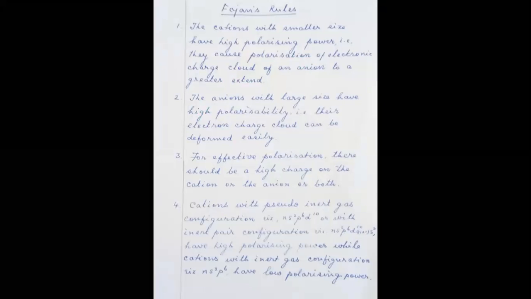See, the cations with a smaller size have high polarizing power. That is, they cause a polarization of the electronic charge cloud of an anion to a greater extent. And the second point is the anions with a large size have high polarizability. That is, their electron charge cloud can be deformed easily.